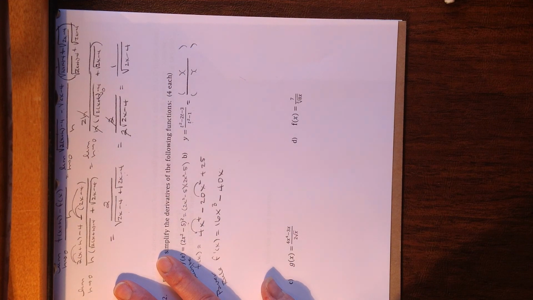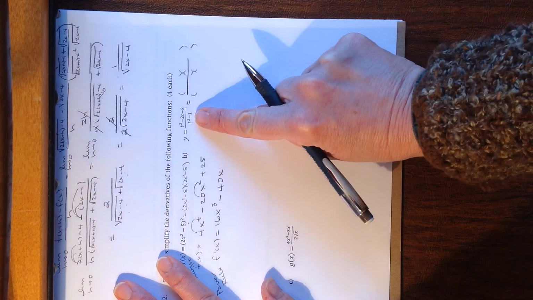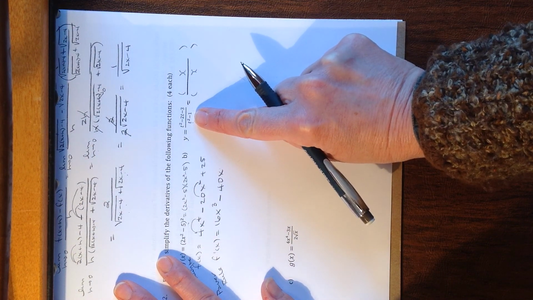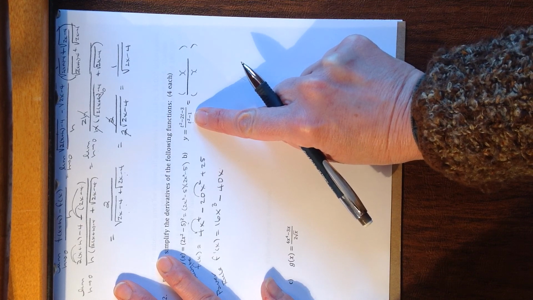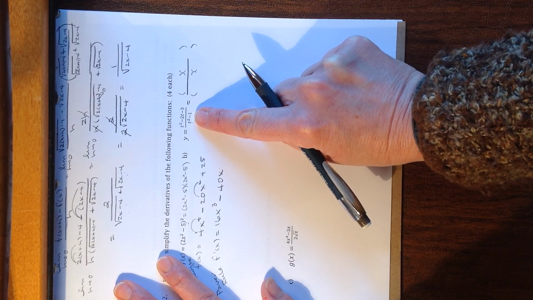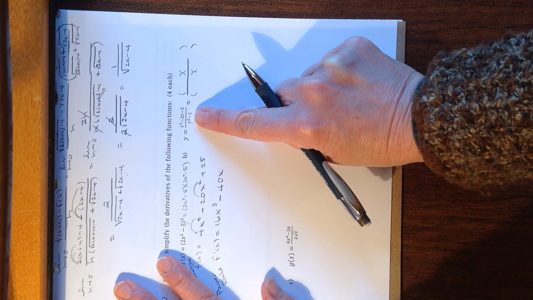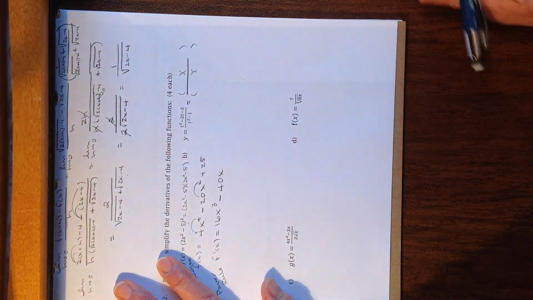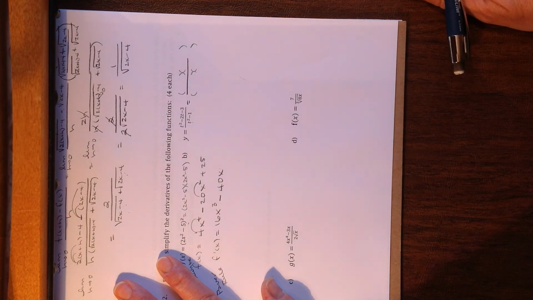And that's what you wanted to do. Now, if you did the quotient rule as it was written, nobody successfully simplified it as far as it could go. But if you did it correctly, other than the simplification, I only took off a half a point. But you wasted a lot of time too, so that might have had an effect later on your test.